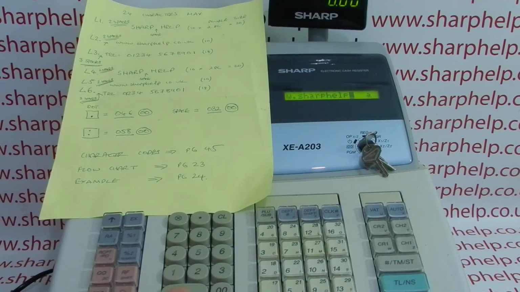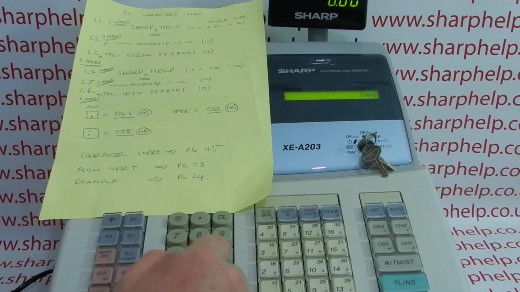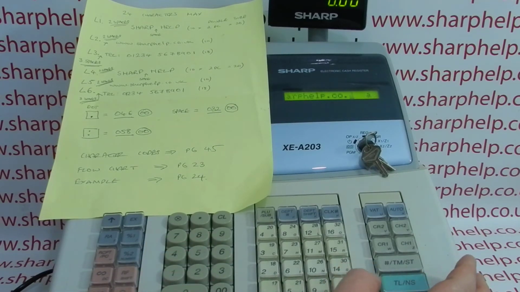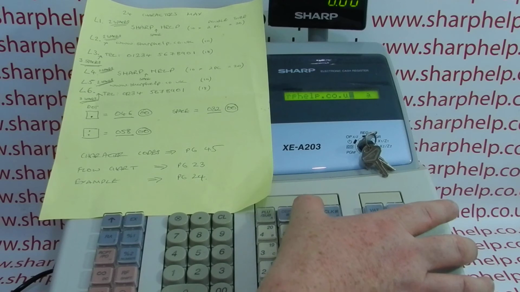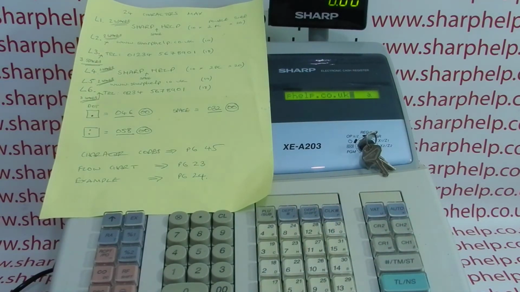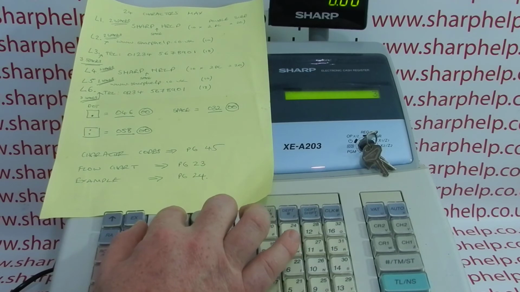We need another dot, 046, 00. And again, once you've finished that particular line, subtotal saves it, and then you can move on to the next line by entering the number and then pressing the multiply button here.